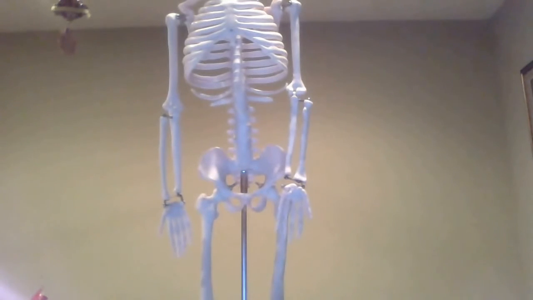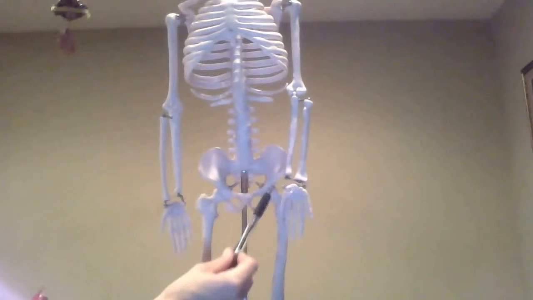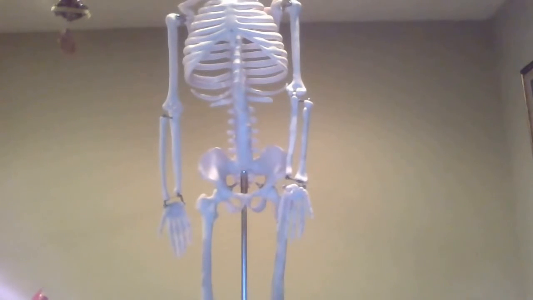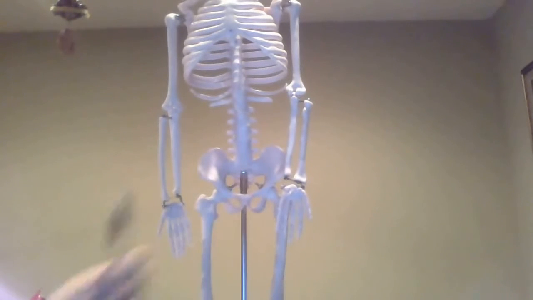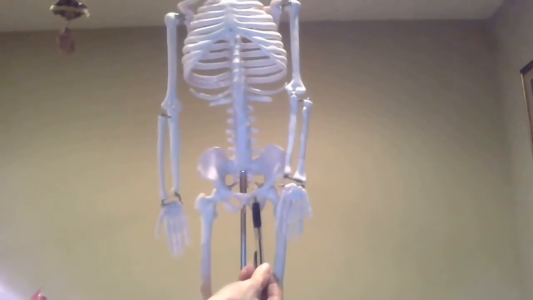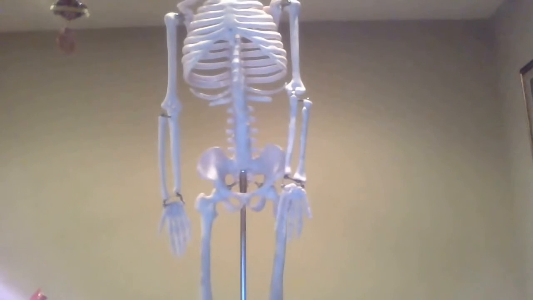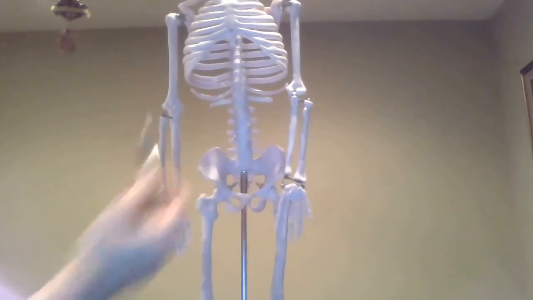Okay, we're going to start with the acetabulum, which is right here, and then the pubic symphysis is right here, and the obturator foramen is this hole right here, and then the iliac crest. The iliac crest is right here. This is the iliac crest.